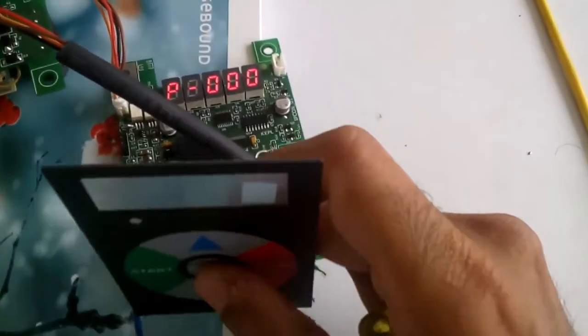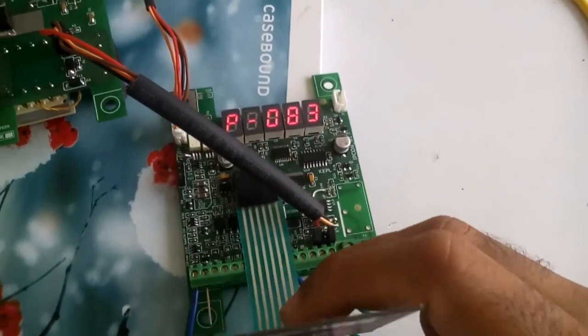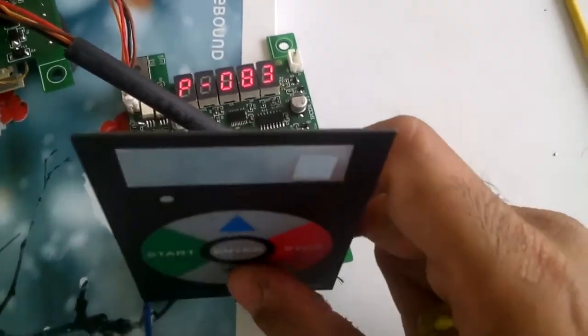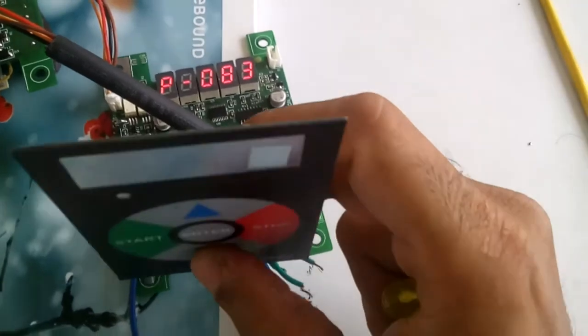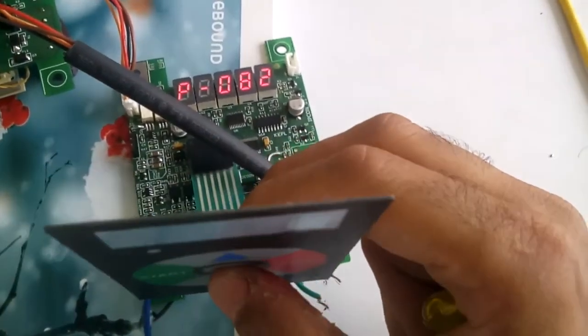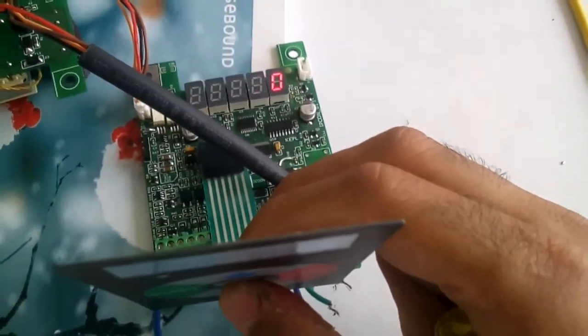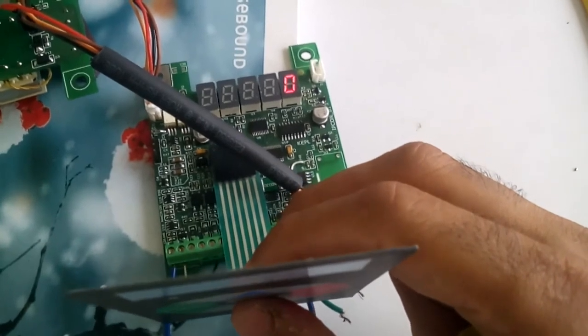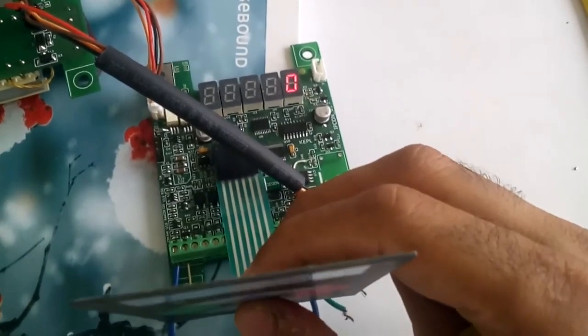There are a total of 83 parameters, as you can see over here. The last parameter is 83, which is the system lock, password protected. So here is the self-test mode parameter, which is currently set to 0. It shows that the self-test has not been done yet.